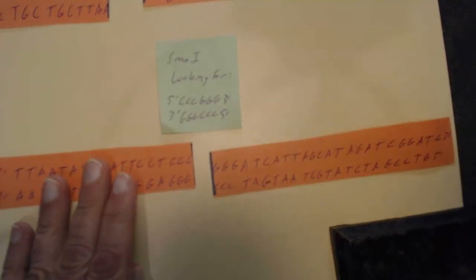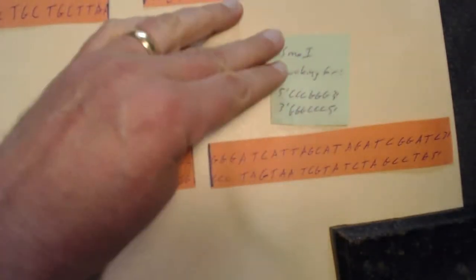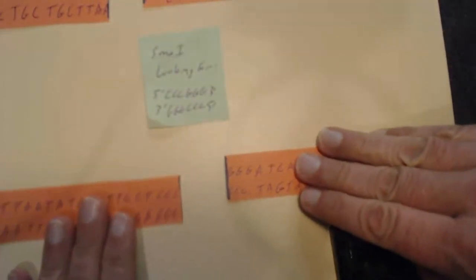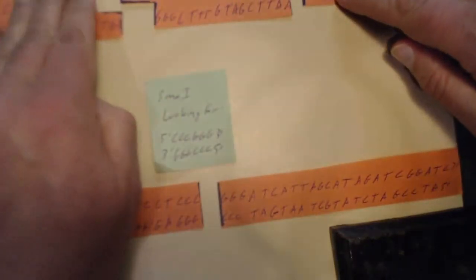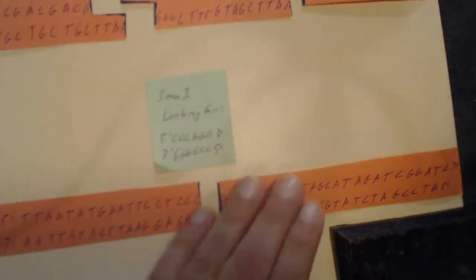Let's go back to the small one. This DNA here, and see if there are any more sites that it recognizes. CCCGGG. Each different restriction enzyme recognizes a different sequence. So are there any more along here? No. So this generates 2 fragments of DNA. So we have 2 fragments generated by SmaI from this DNA, and 3 fragments from EcoR1. So let me pull that one down here.